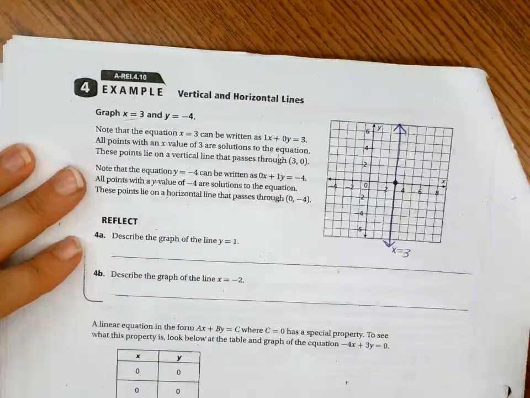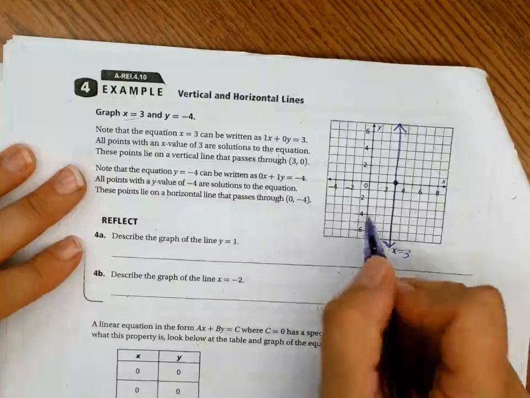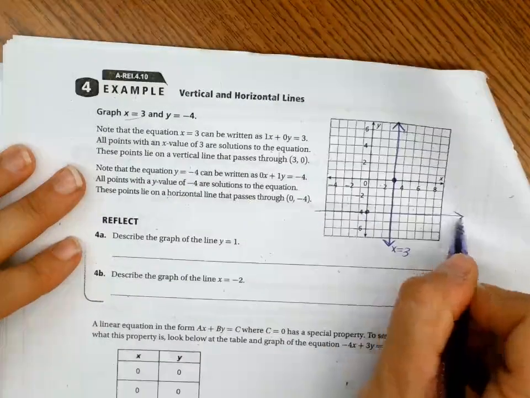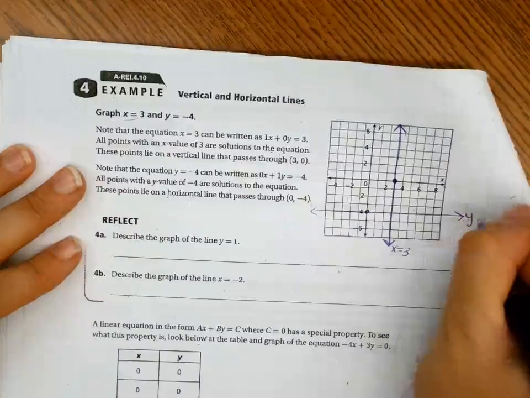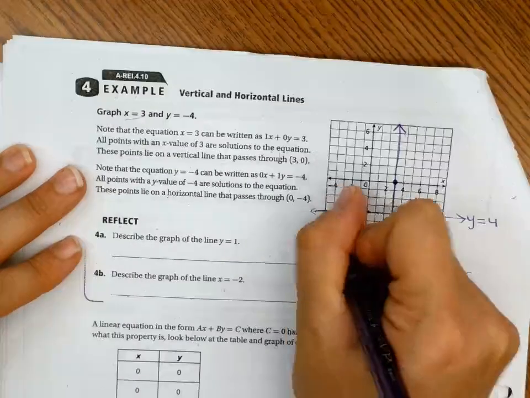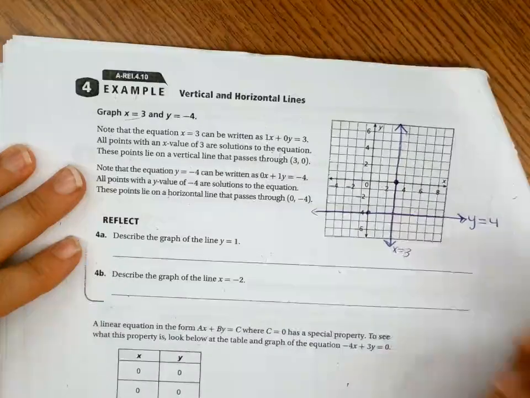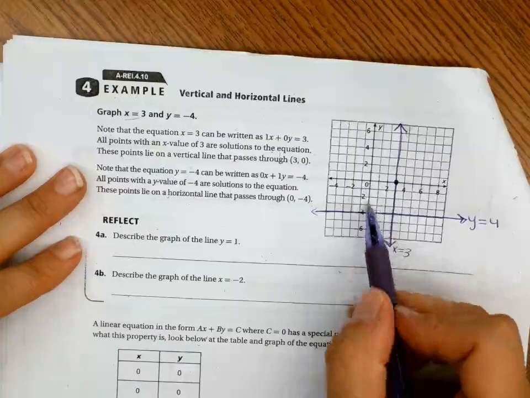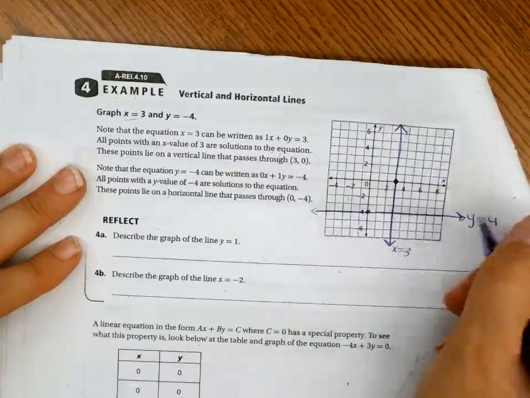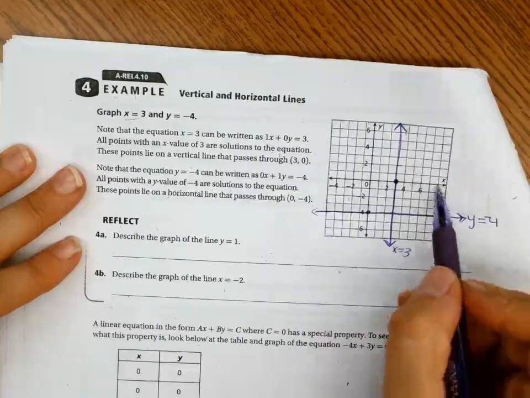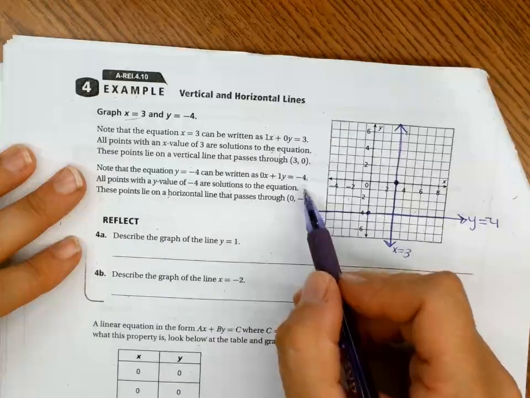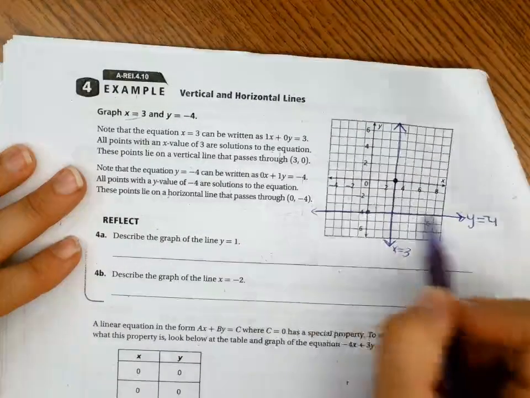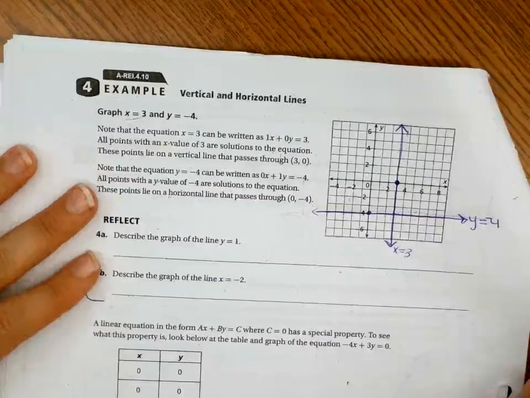The line y equals negative 4, go to negative 4, y is negative 4 here, and everywhere on this horizontal line. Because no matter what the point is, every single y value on this line has the same y value of negative 4. So we have (0, negative 4), (2, negative 4), right? This is y equals negative 4. We have (8, negative 4), (100, negative 4), (negative 100, negative 4), right? Everything on this horizontal line has a y value of negative 4.